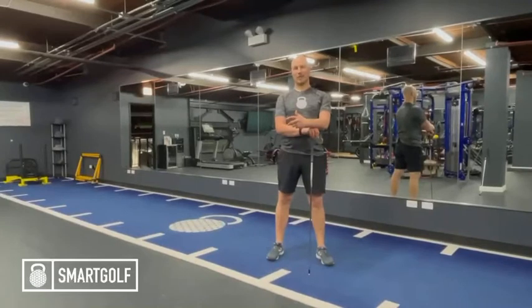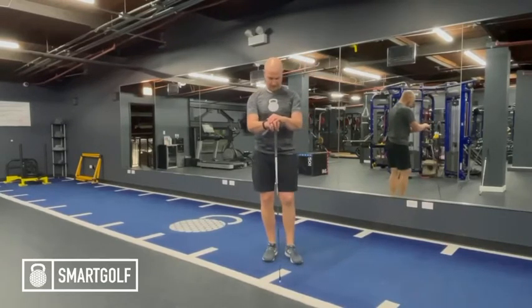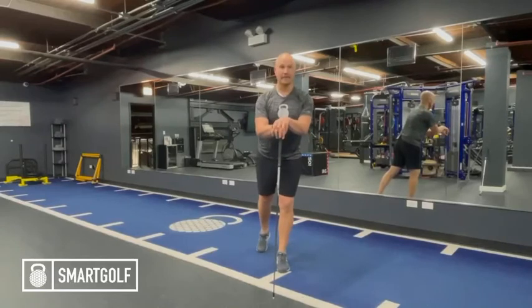So now you've figured out what part of your body is the culprit and leading to your slide. Next step in the process is fixing it. How do we eliminate that? How do we improve that? How do we get rid of that nasty slide once and for all?